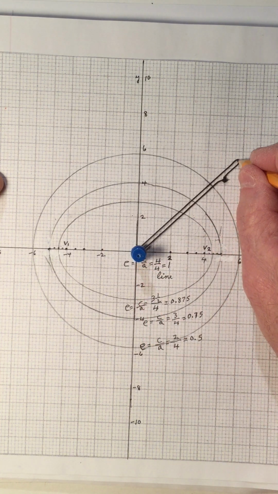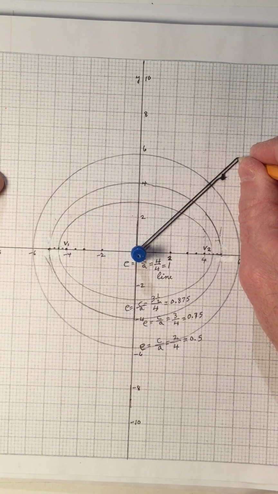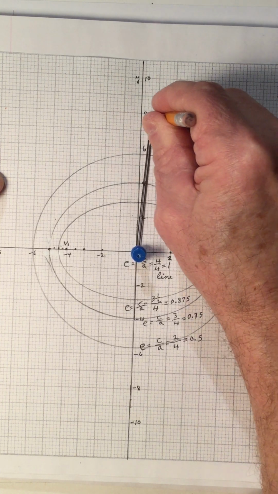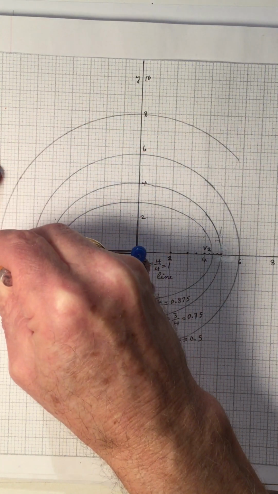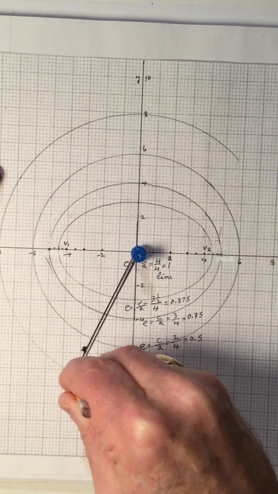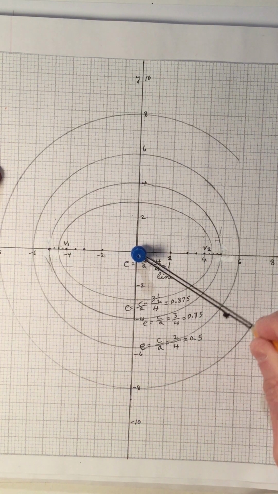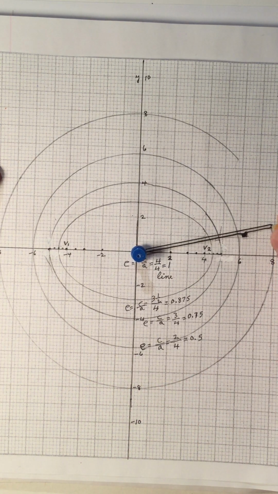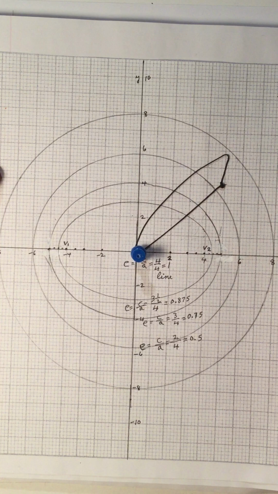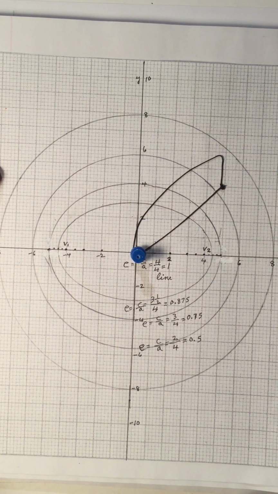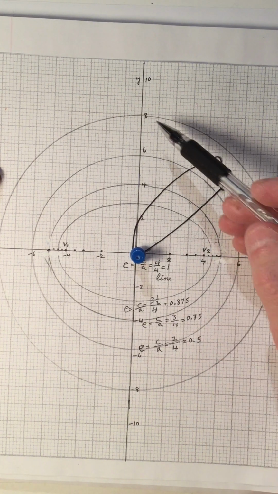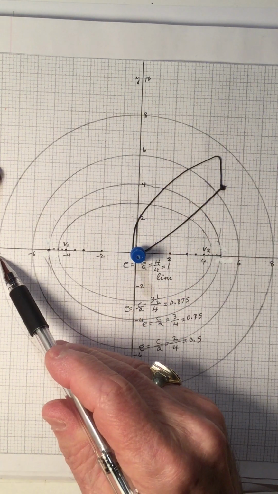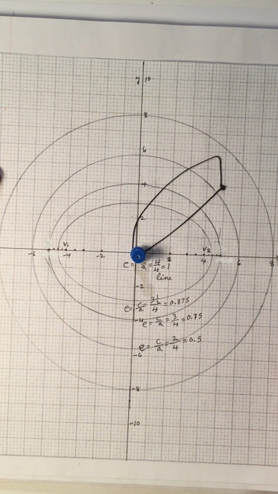So now we have it stretched out. Here it is. Now I'm going to draw. And when you look at this, what you see is it's hitting at 8, -8, 8, -8.